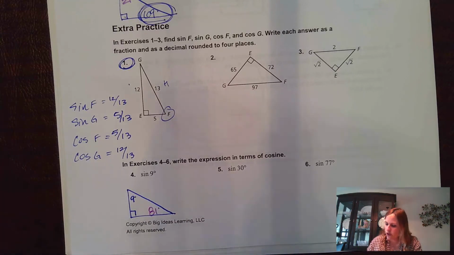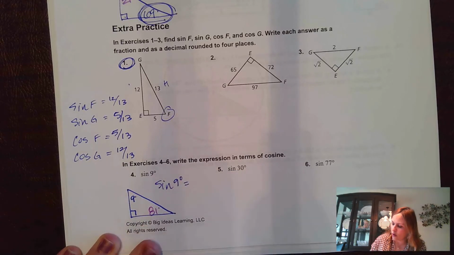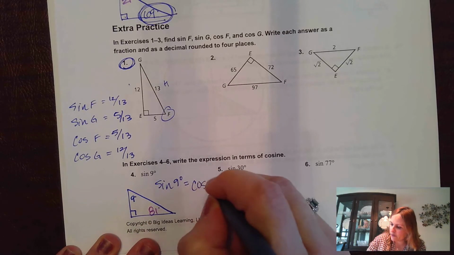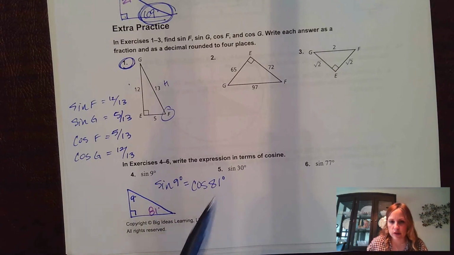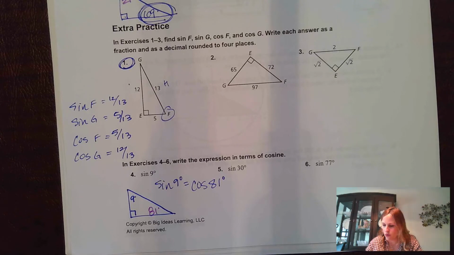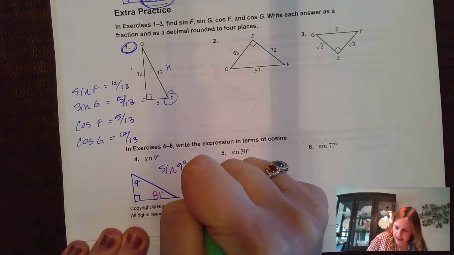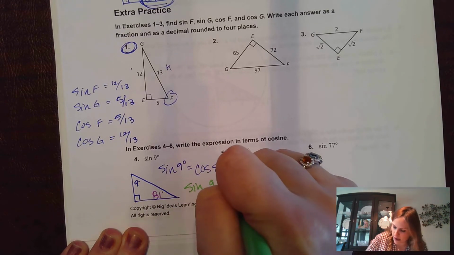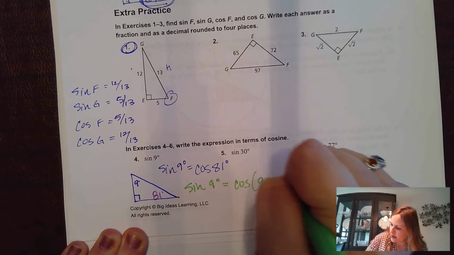So what they're asking you to do here is say sine of 9 degrees is equal to the cosine of the other angle. So in this case, sine of 9 degrees is equal to cosine of 81. Now you can use your formula if you like. I don't prefer to use that. So what they're saying here is if I did sine of 9 degrees, it would equal cosine of 90 minus 9 degrees.